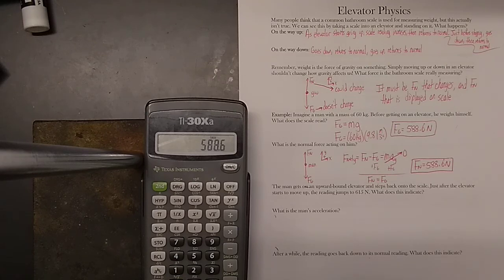But in normal circumstances, you are not accelerating, and therefore your weight is equal to the normal force acting on you from the scale. That's why we say that a scale measures weight, because in every non-physics classroom example that you can think of, it does. But in this case, we need to make the distinction that a scale doesn't actually measure your weight, it measures the normal force acting on you. It just so happens that in most circumstances, those two things are equal to each other. Let's keep going. The man gets on an upward bound elevator and steps back onto the scale.